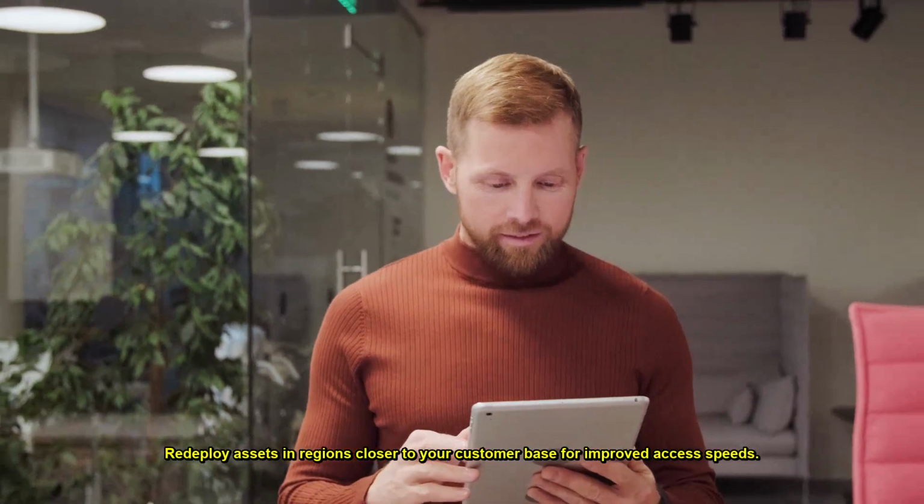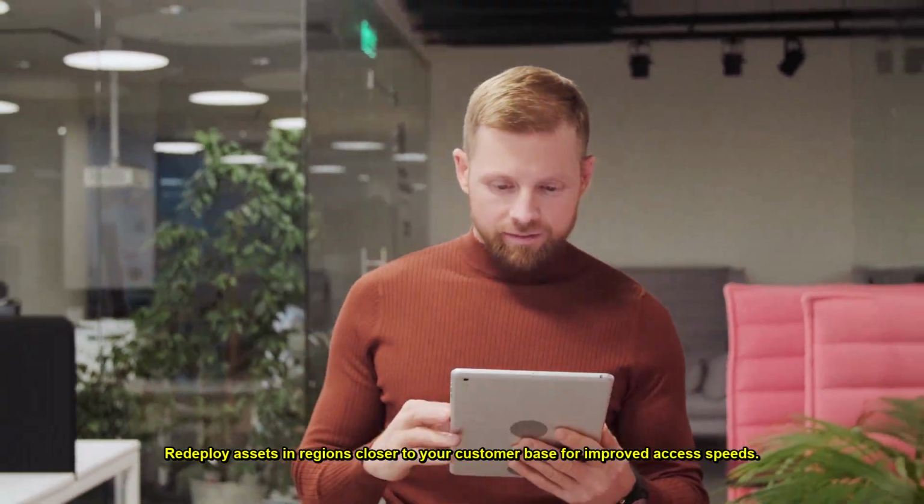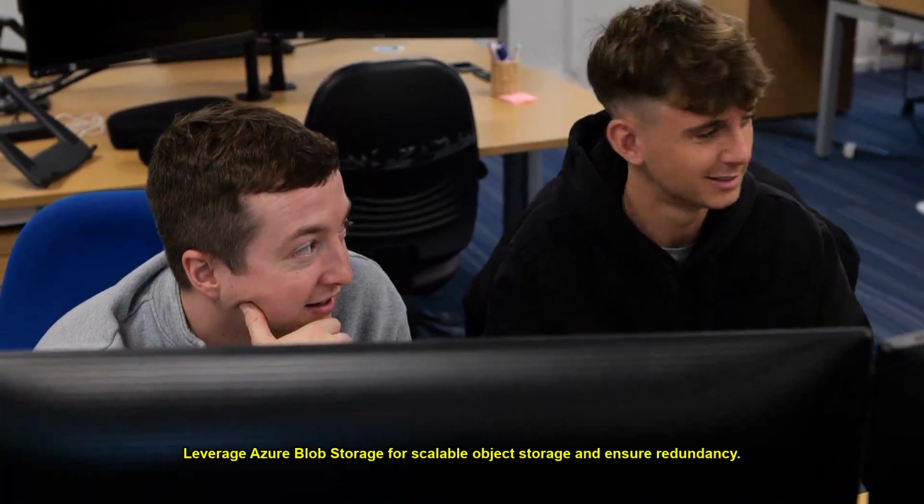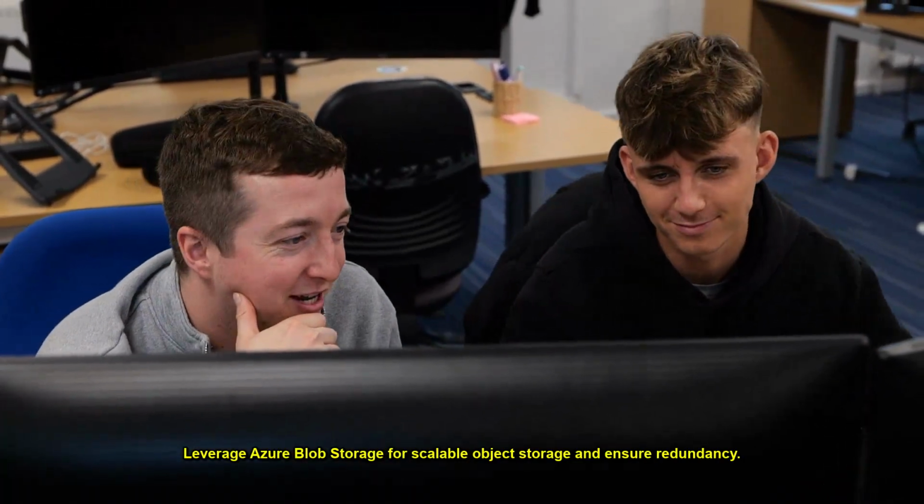Redeploy assets in regions closer to your customer base for improved access speeds. Leverage Azure Blob Storage for scalable object storage and ensure redundancy.